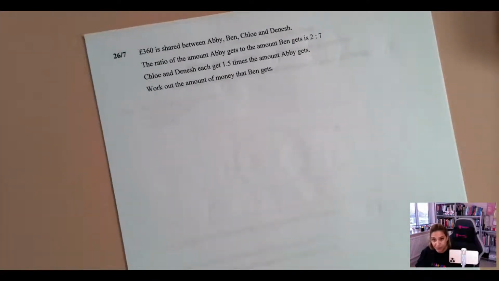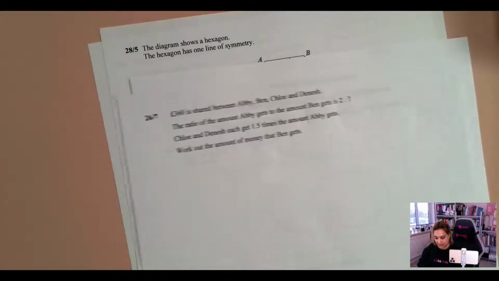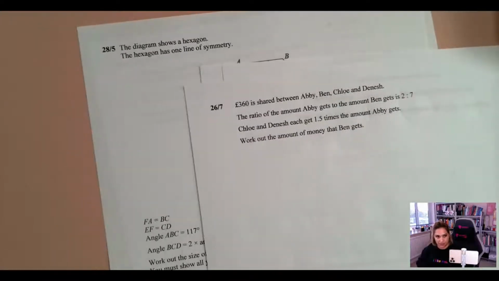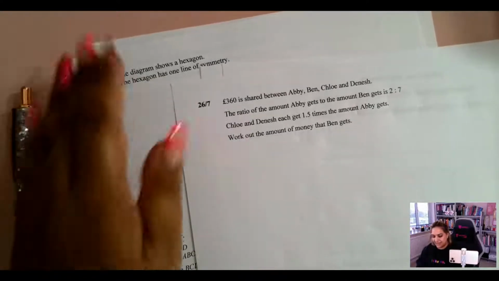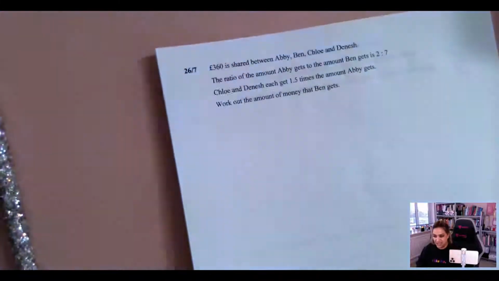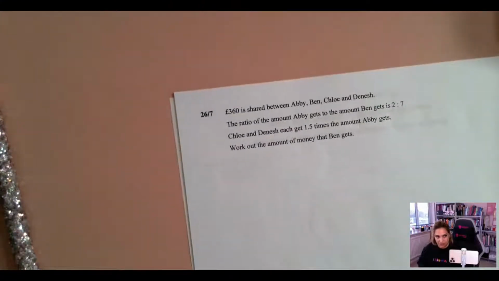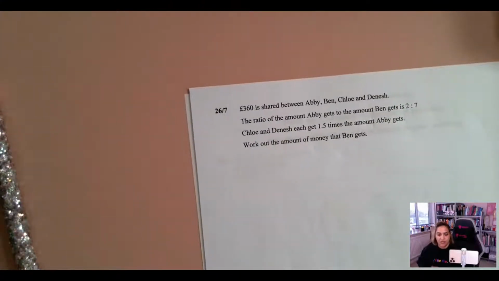Okay, another ratio question, which looks horrible, but actually, for 4 marks, you just need to use your calculator. All right, so if I stick that there. So we've got £360 is shared between Abby, Ben, Chloe and Dinesh, I think that's how you say it. Who knows? The ratio of the amount Abby gets to Ben is 2 to 7.